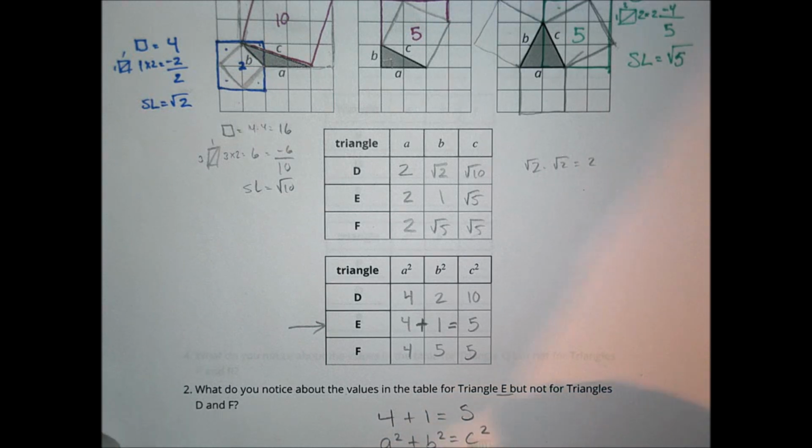Now we also notice that's only true for triangle E, and the one thing that triangle E had that the rest did not have was what? It had a 90-degree angle. So when you have a 90-degree angle, or a right triangle, we're making sense of what we have as a squared plus b squared equals c squared. Interesting. Well, let's do some more and see if we can continue that and find a similar pattern here.